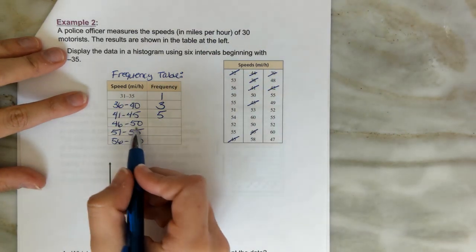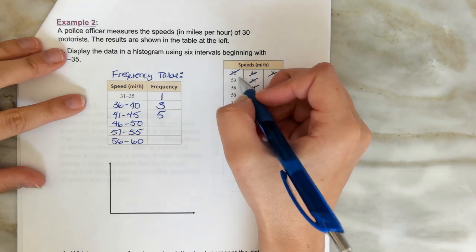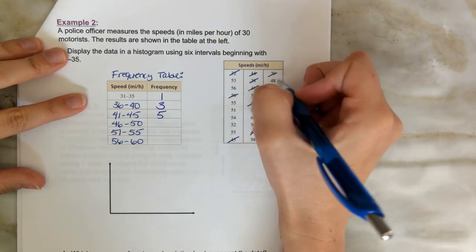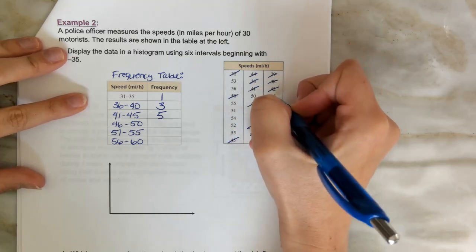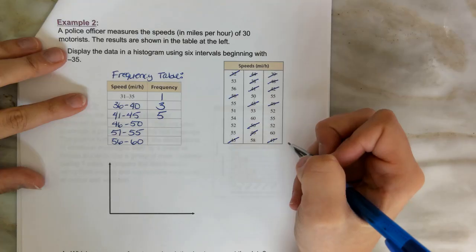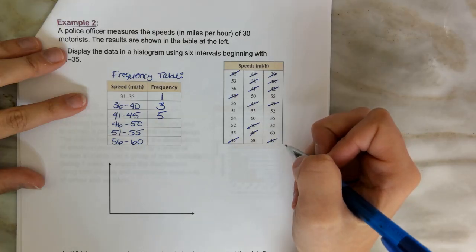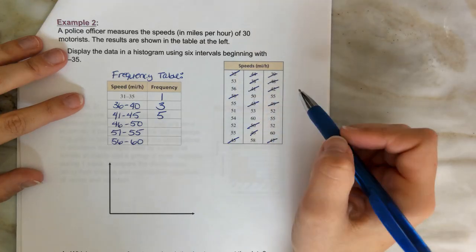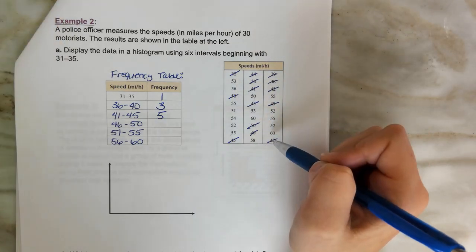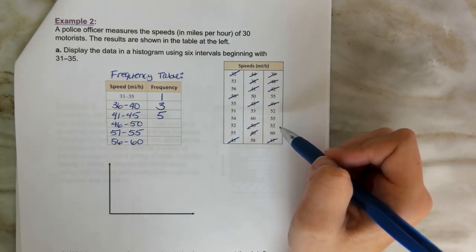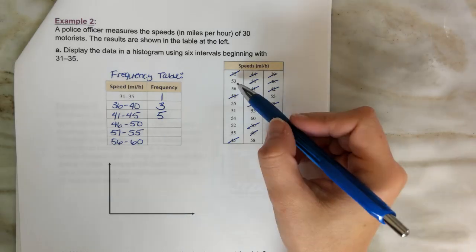How many people were driving 46 to 50 miles an hour? 1, 2, 3, 4, 5. I have 6 on here, but it should be 5.